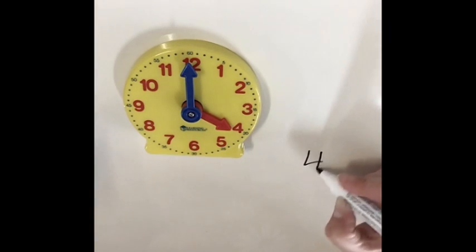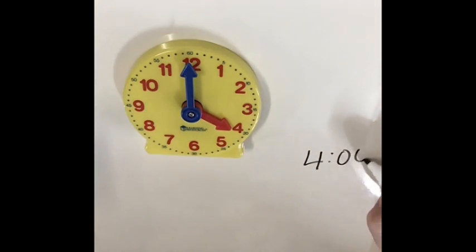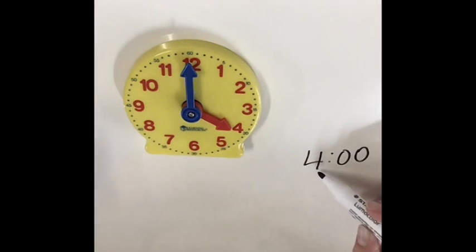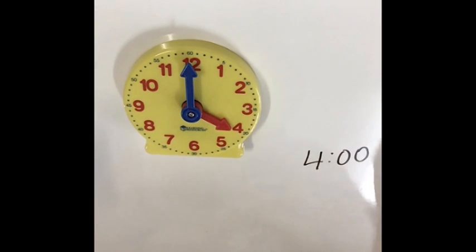Does your digital time look like this? If it does, then you are right. 4 o'clock looks like a 4:00. Well done. Okay, can you now make me the time 2:45? This is a bit of a tricky one. Try and make me 2:45.